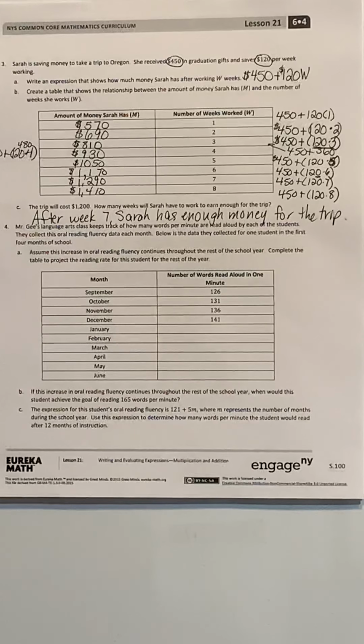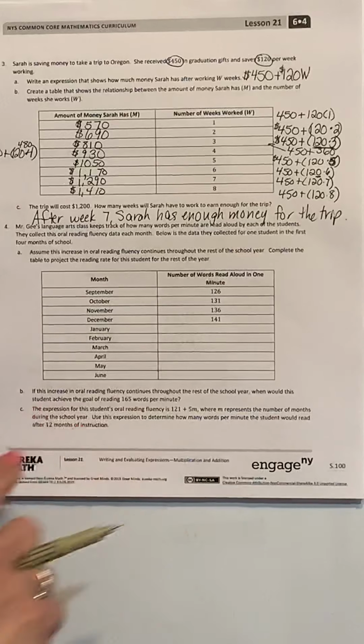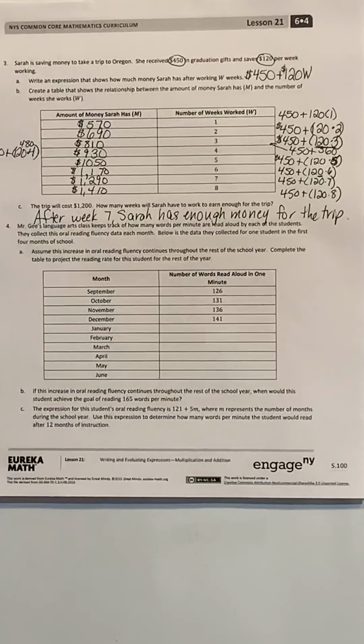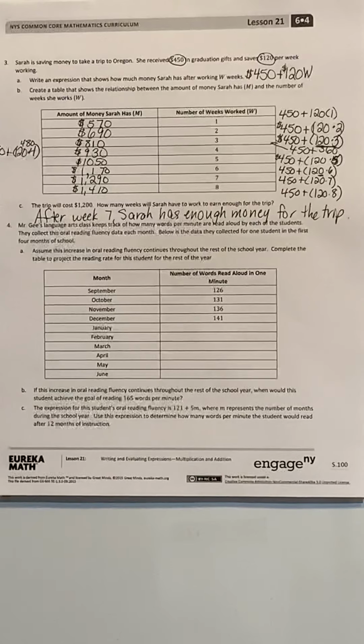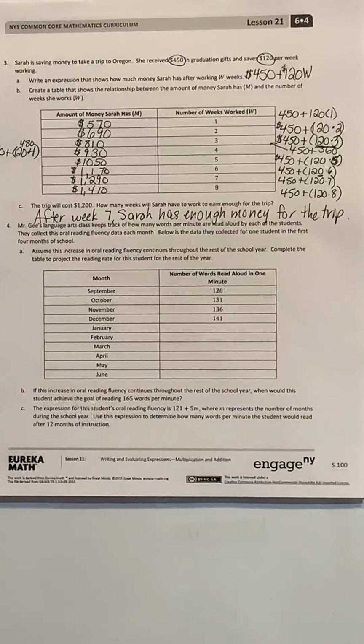So if we continue this same pattern, what are we noticing here? What patterns are we noticing? Well, if the increase in reading fluency continues throughout the rest of the year, when would the student achieve their goal of 165 words per minute?